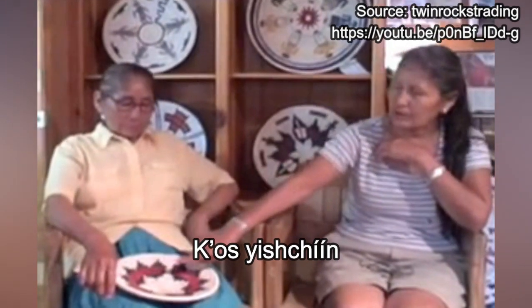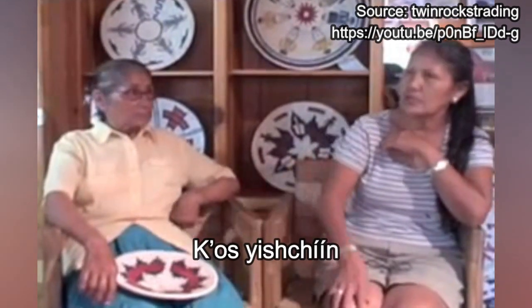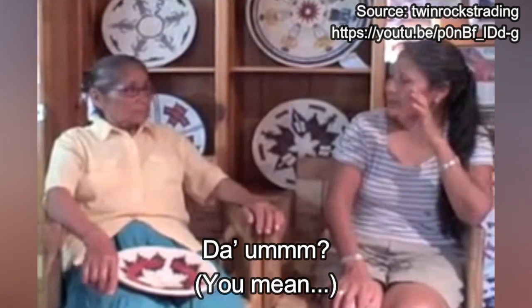She said she calls this koshishchin. I don't know what that is, but this is a rainbow, and this is the same thing. She calls it koshishchin. Kind of the clouds and the mountains.